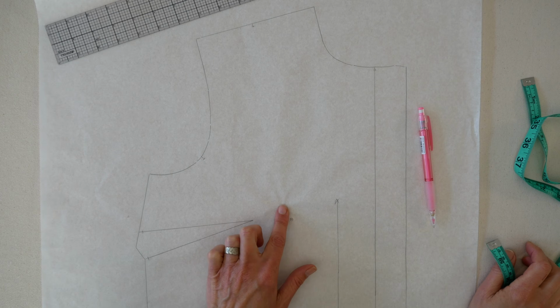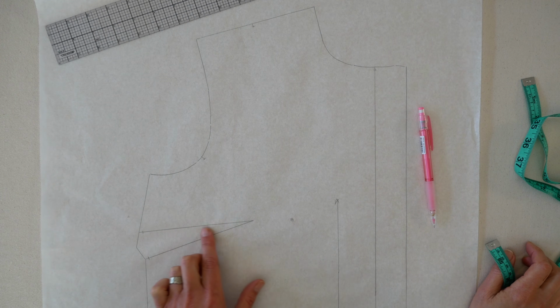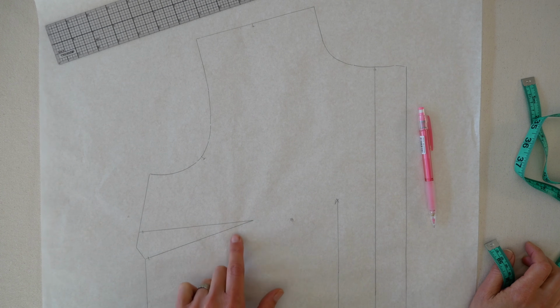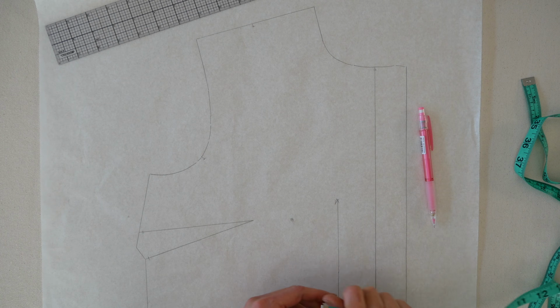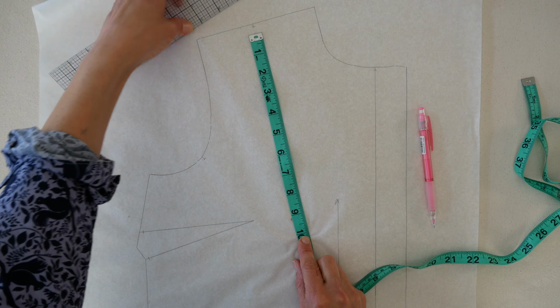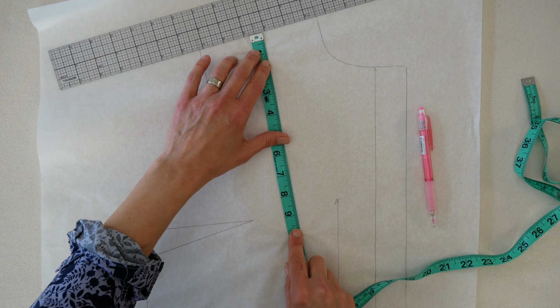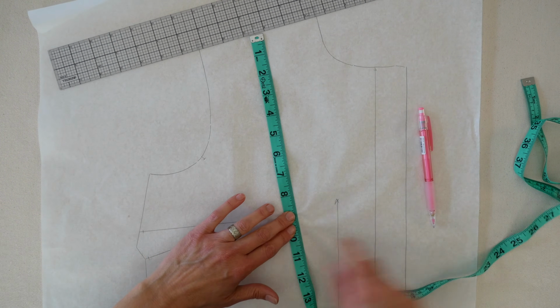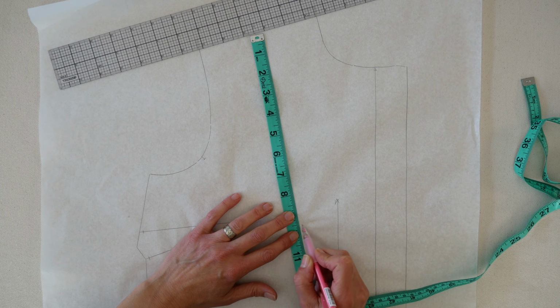Measure down from shoulder to bust apex area on the pattern if it's marked. If it's not marked, the dart will be pointing to that apex, but it'll be at least 1 inch away. Remember to skip over the seam allowance when you're measuring. Measure the distance that you got from your shoulder to your apex and make a mark on the pattern.